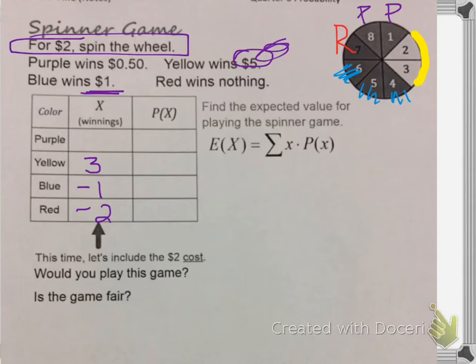And then on purple, you win 50 cents. But if you already paid $2 for it, you're actually in the hole $1.50, because that's how much money you would lose if you only won 50 cents. So here's my winnings according to the way that it cost me money to play.